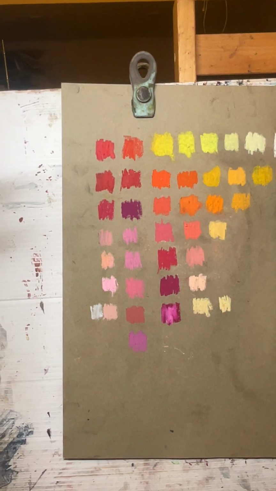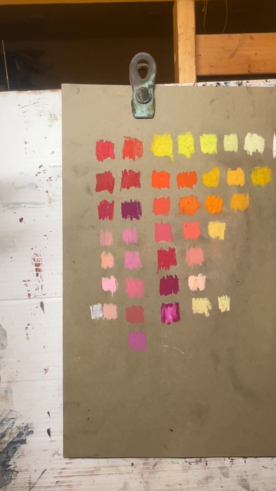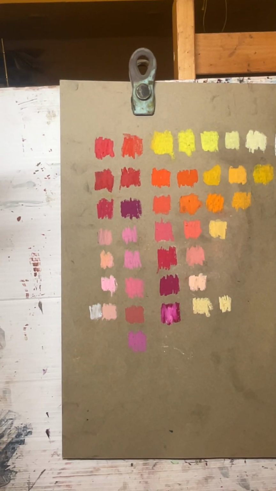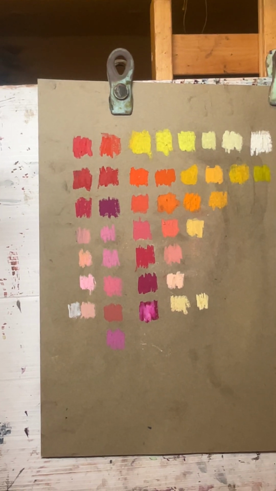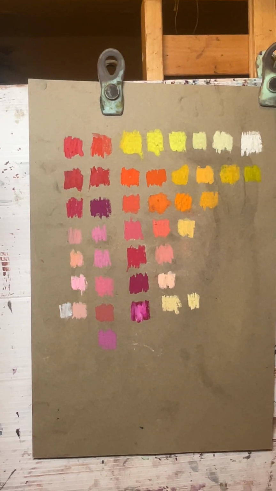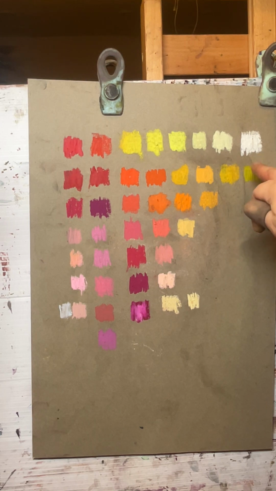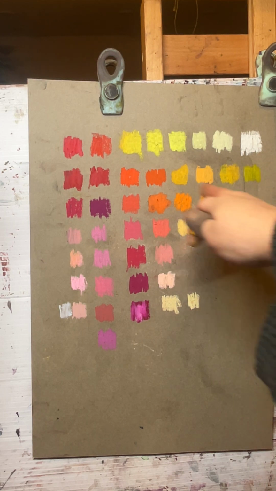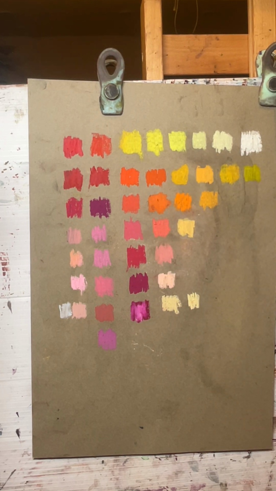I'm just trying. Yeah, this is just very poor pigment. I don't know if you can see it, sorry. Yeah, okay, I'll move it like this. Yeah, there's very little pigment in this one, compared to these yellows.